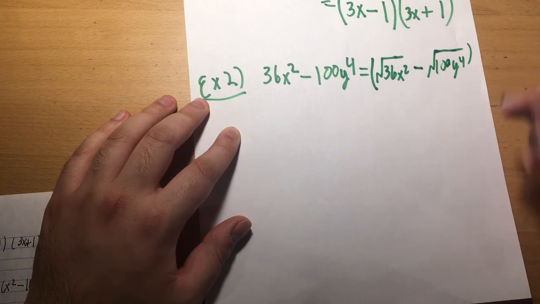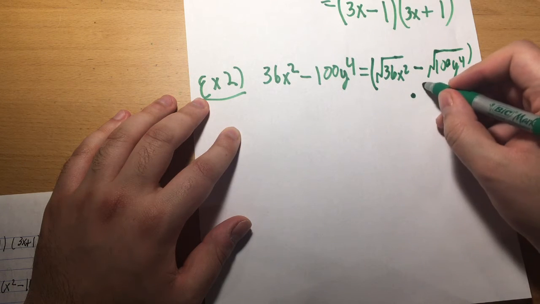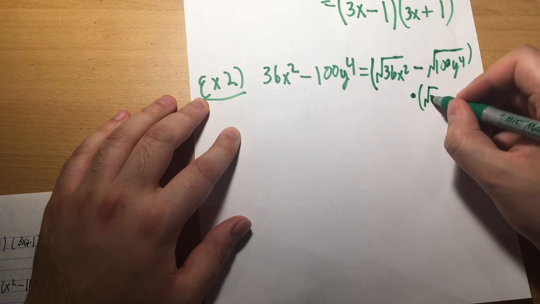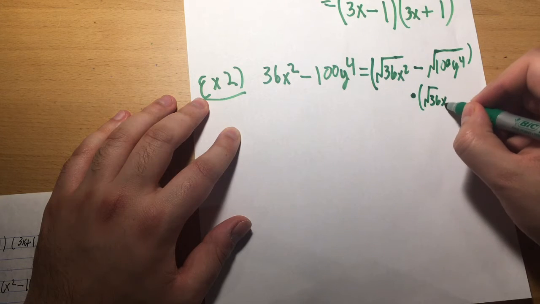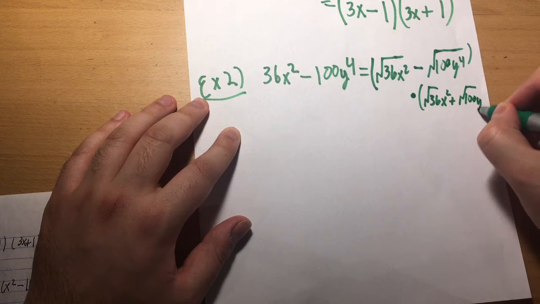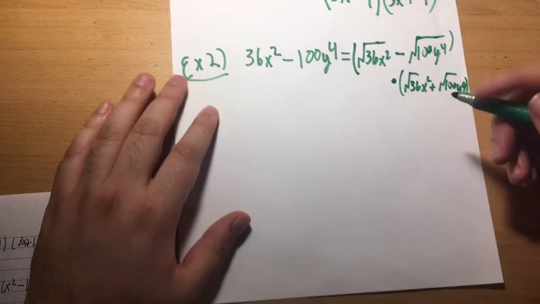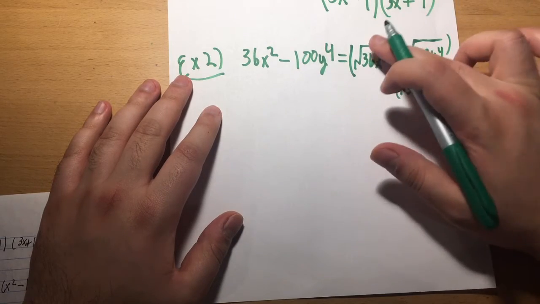And then I didn't leave myself enough room, but I'll write it down here, multiplied by square root of 36 x squared plus square root of 100 y to the fourth. All right? So now let's simplify this and actually take those roots.